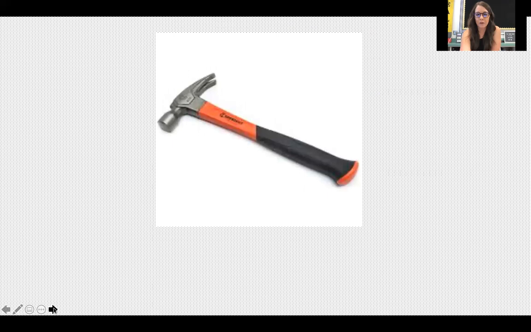All right, let's look at our next one. A hammer. I'll give you a second to think about it. A hammer is a solid. Very good. Hammers have their own shape. Hammers can break, so hammers are a solid. All right, I have one more. This one's kind of tricky.